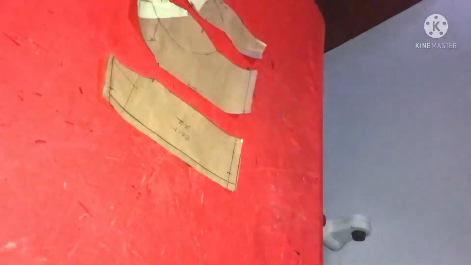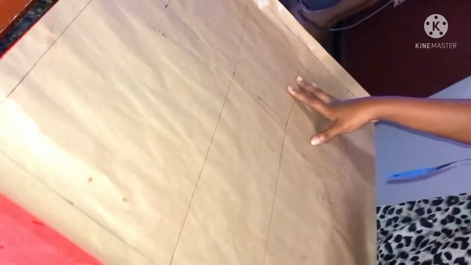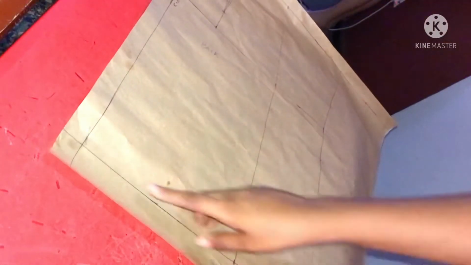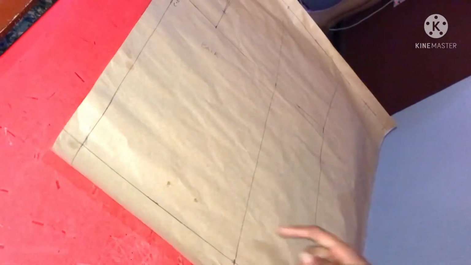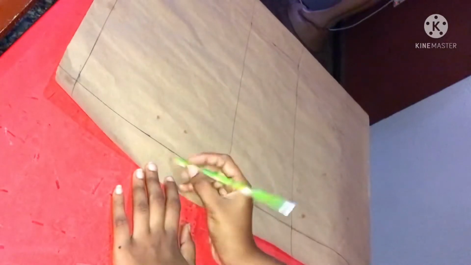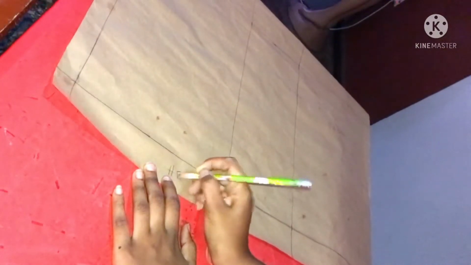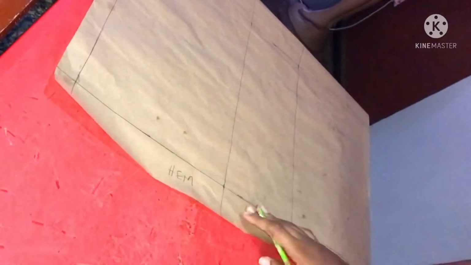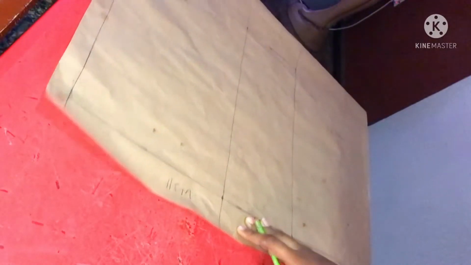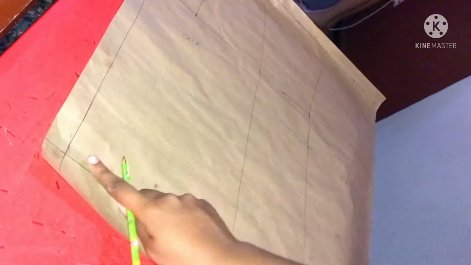So we have our front and our back pattern, so let's work on the bottom part of our dress. So here I have a skirt block, and I already have my hemming allowance, so I'm just going to label this hem allowance. So I use 2 inches of hemming allowance, like you all know. I always use 2 inches most times though.